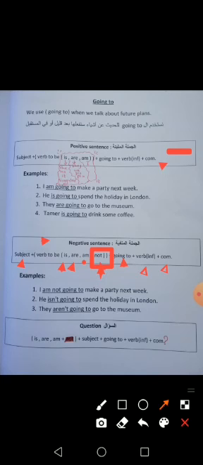So, let us have examples. I am not going to make a party next week.